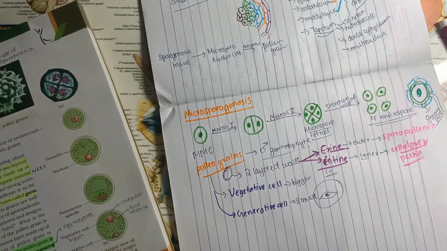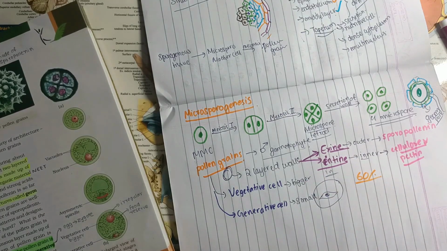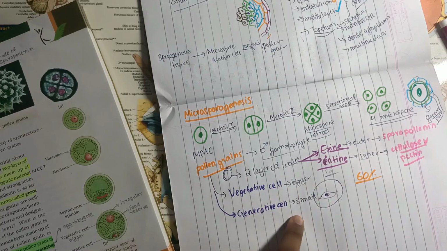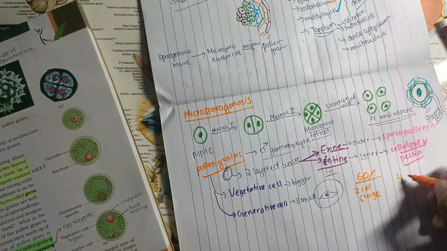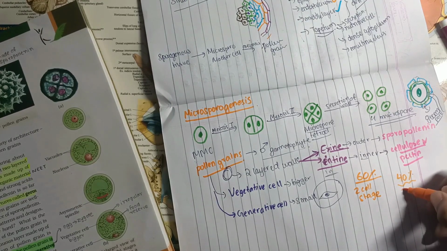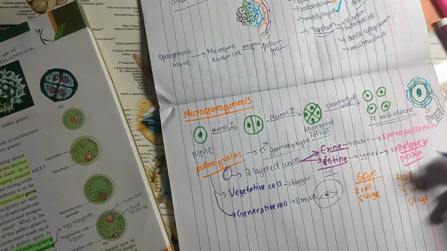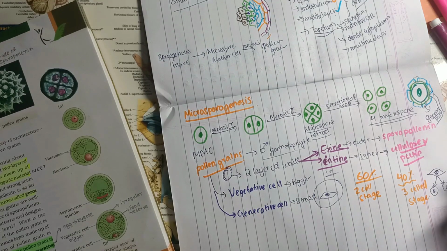In the majority of angiosperms, let's say in 60% of angiosperms, the pollen grain is released in a two-celled stage. There are two cells, vegetative and generative. And in the leftover 40% of the plants, it is released in the 3-celled stage. In the 3-cell stage, the generative cell forms two male gametes.